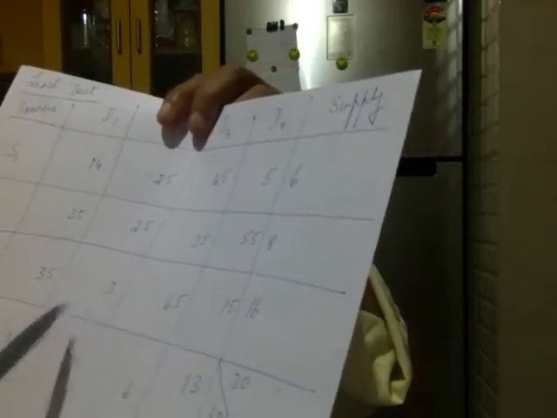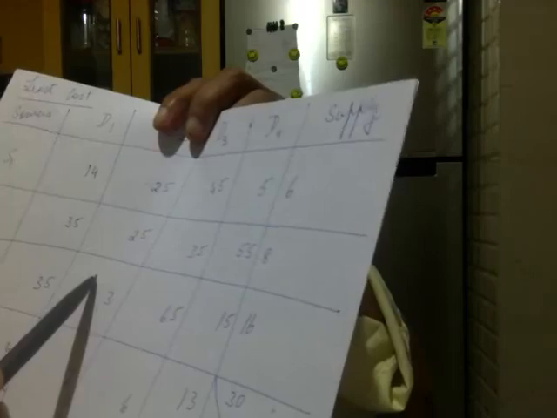So the least cost here is 3, and D2 requires 7, S3 has 16, so we allot 7 here. The first allocation we do is S3 to D2, 7. Cancel 7 and put 0. 16 minus 7 is 9. Grand total 30 minus 7 is 23.